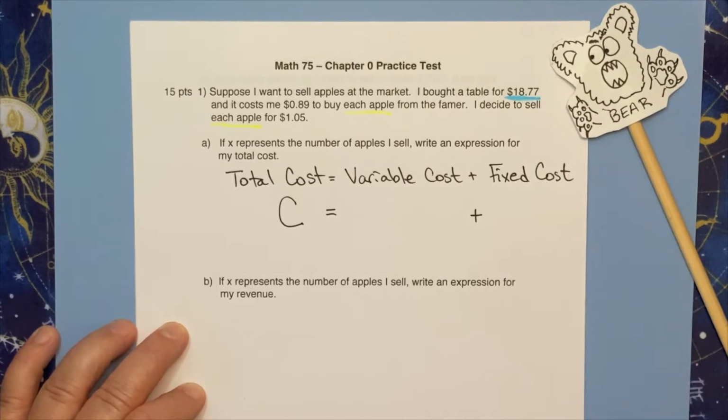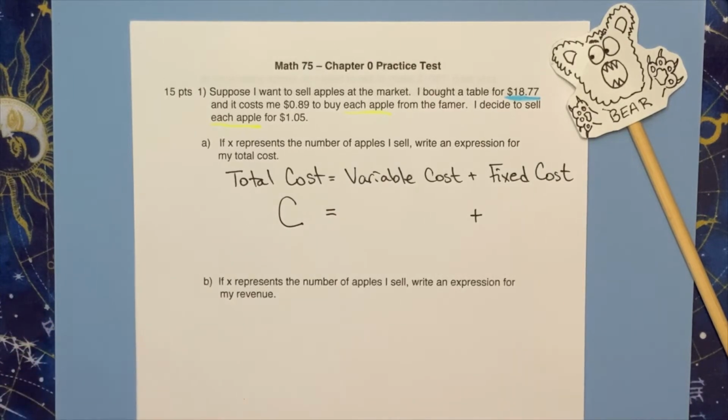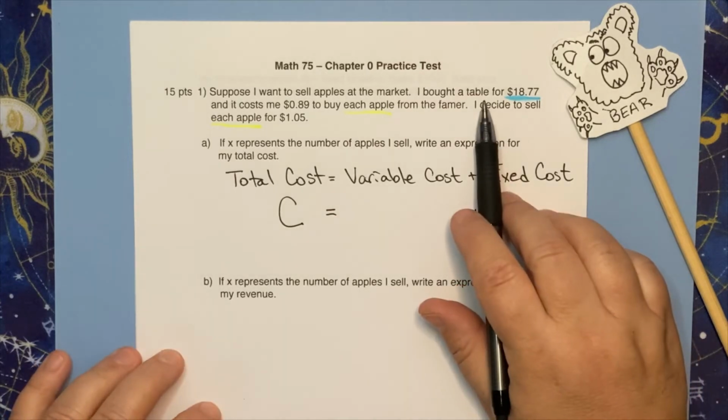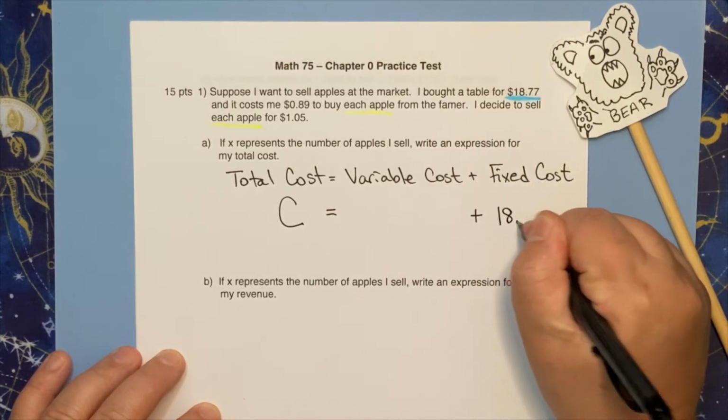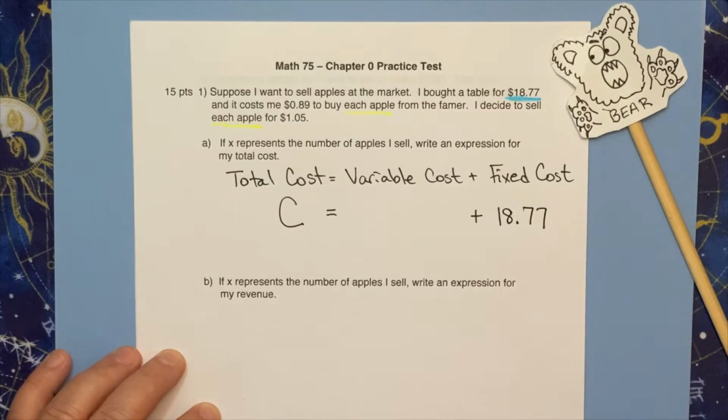So I haven't really done anything exciting like worrying about rent or taxes, but I did buy a table. I bought that once, and that's going to count as my fixed cost in this case. Obviously, in a real-world situation, there would be many other costs. This problem is simplified so that it is easier to work with the models, just to get practice.